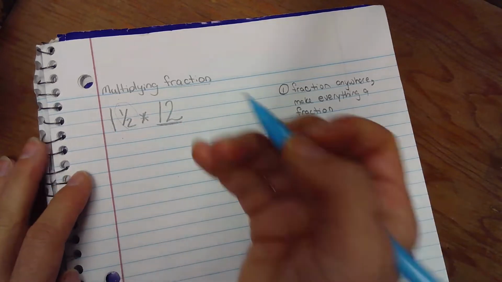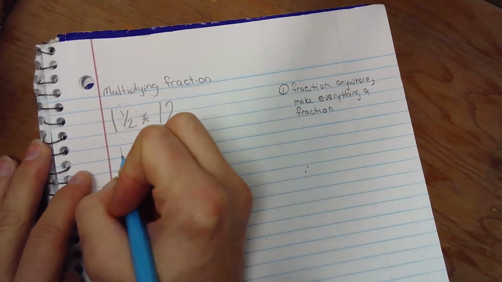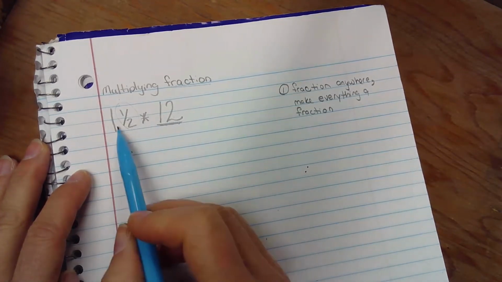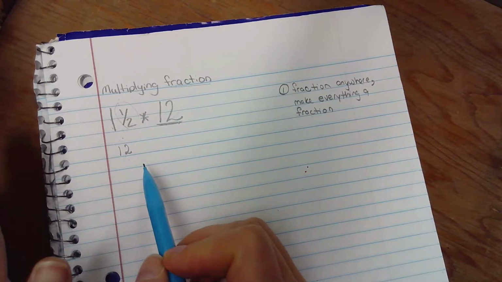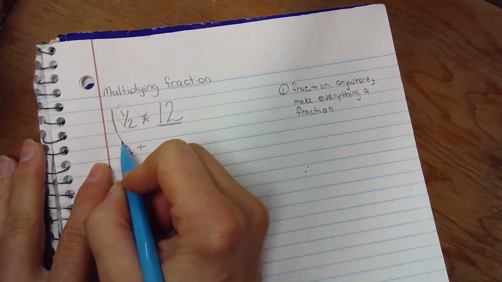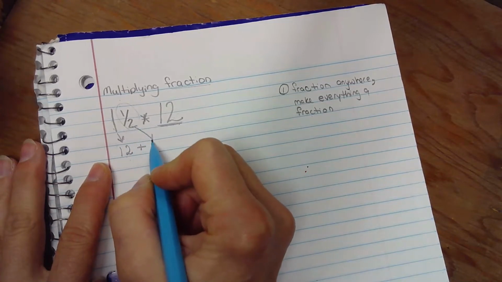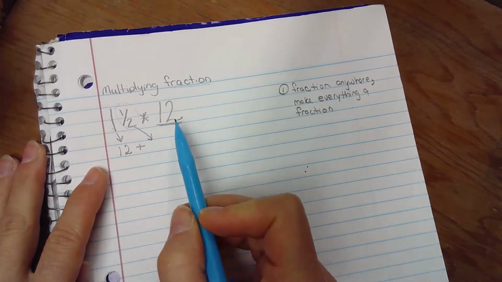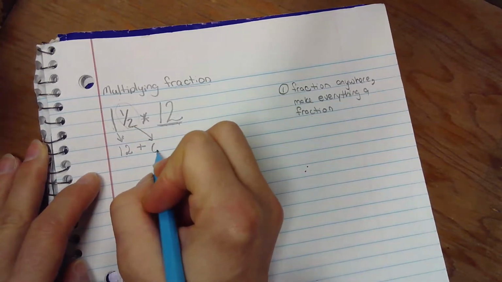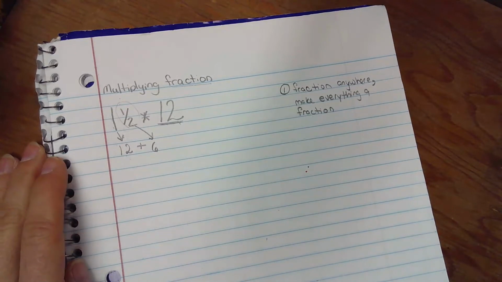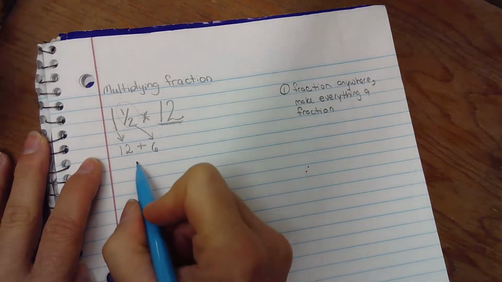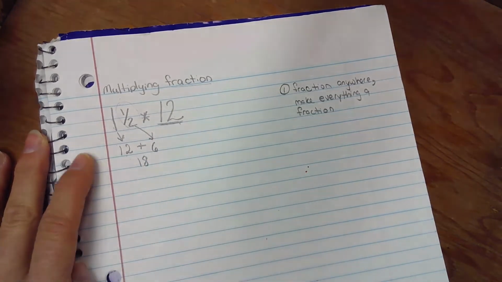Well, 12 times 1 is 12, right? If I have a group of 12 things and I have that one group, I have 12 items in it. If I put with that half of the group of 12, you know just by thinking, if I take 12 items and divide them in half, there will be 6 items in that half. So if I have 1½ times 12, I should get 18.